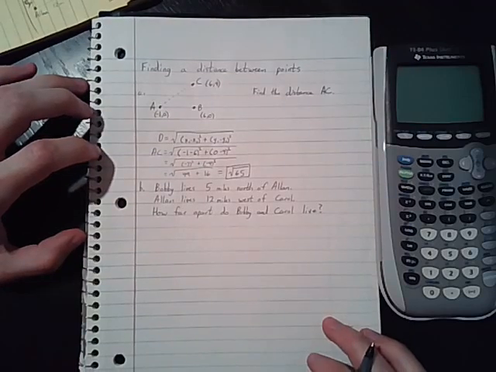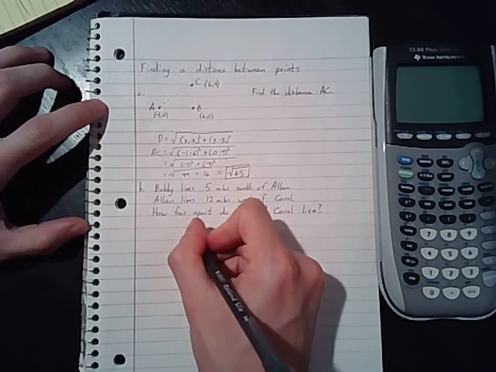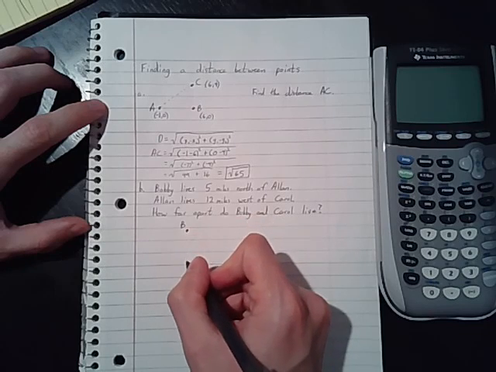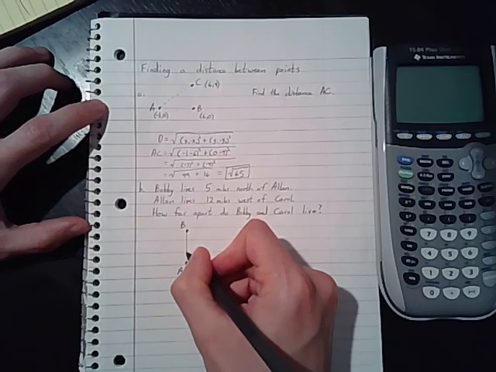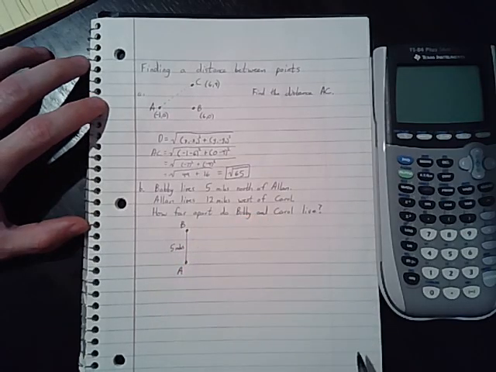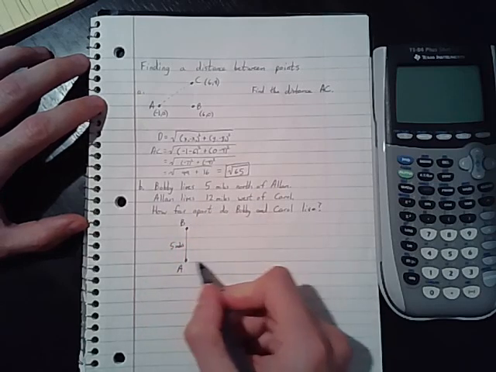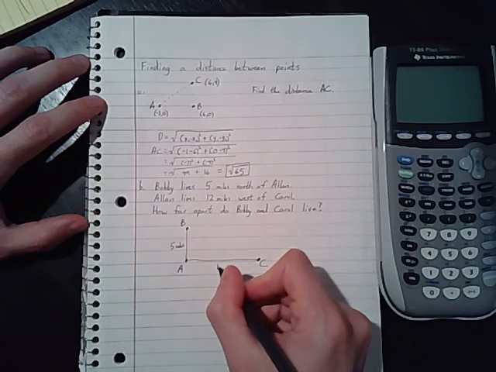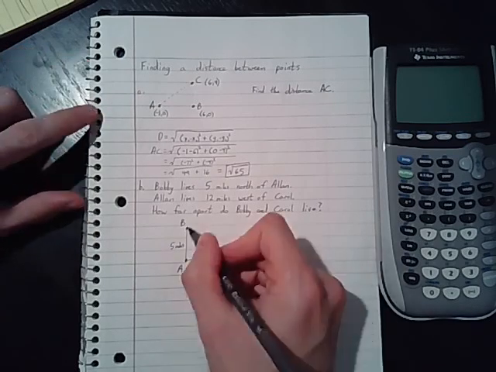So let's draw a picture of this situation, what's going on. Bobby lives 5 miles north of Alan. So let's get Bobby's house. And he's north of Alan, so we'll put Alan down here. And they are 5 miles apart. And then Alan lives 12 miles west of Carol. So if Alan's here, Carol's going to be over here, 12 miles this way. And they want to know how far apart do Bobby and Carol live.